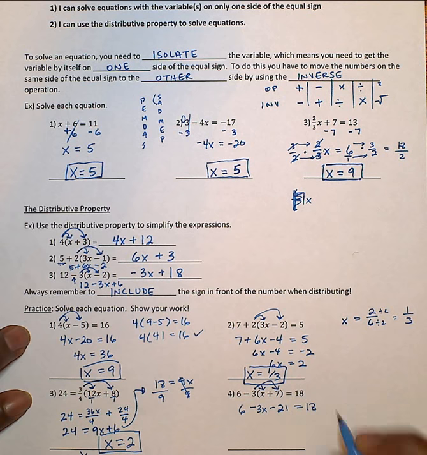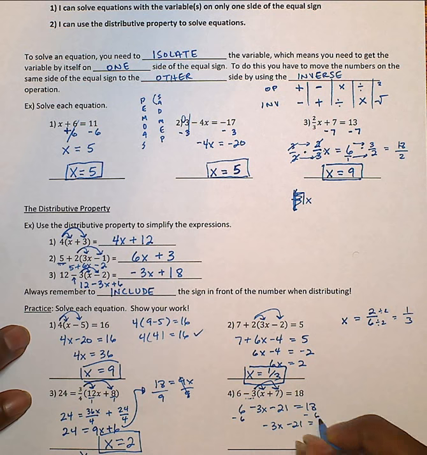So here, tough part of the problem, we need to make sure that we include this negative sign. So negative 3x minus 21. Now I'm going to subtract 6 from both sides. So I have negative 3x minus 21 equals 12. I'm going to add 21 to both sides. So negative 3x equals 33. And then I'm going to divide by negative 3. So x equals negative 11, because a positive divided by a negative is negative.